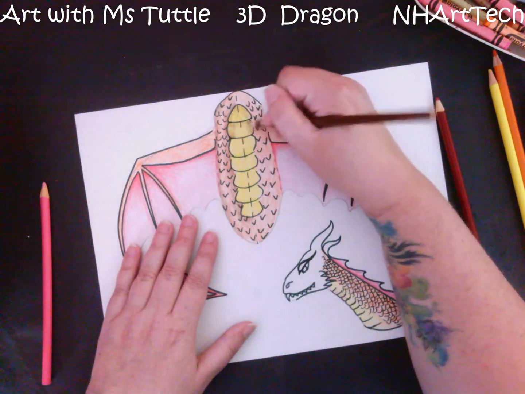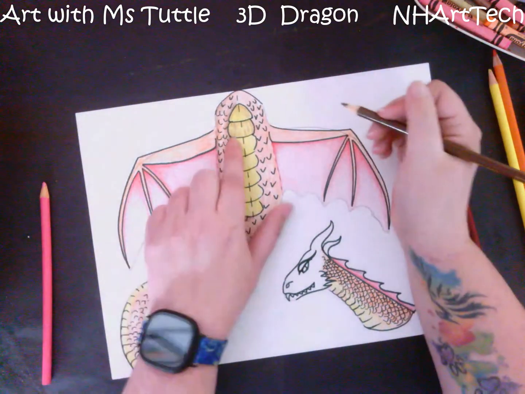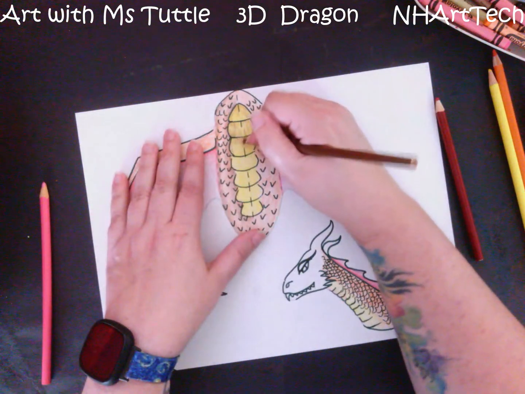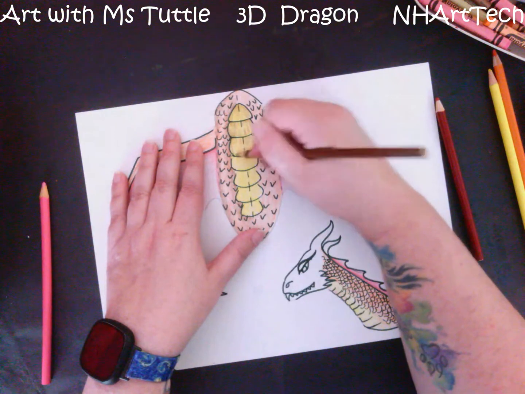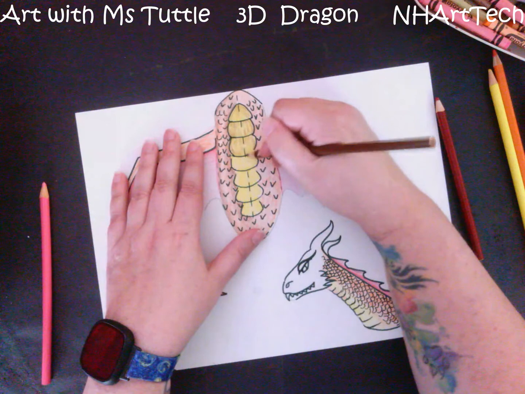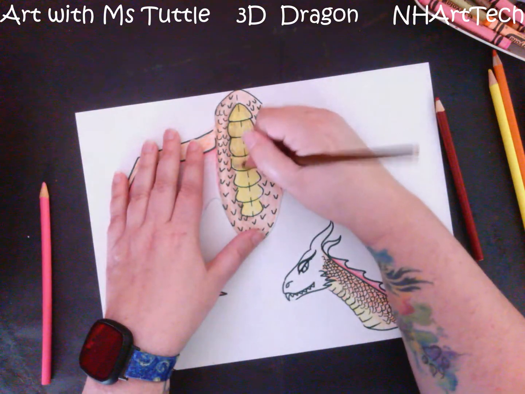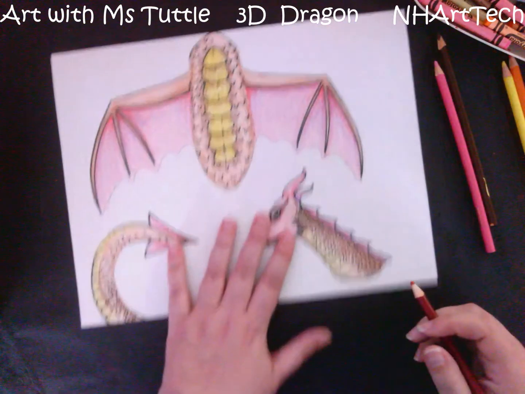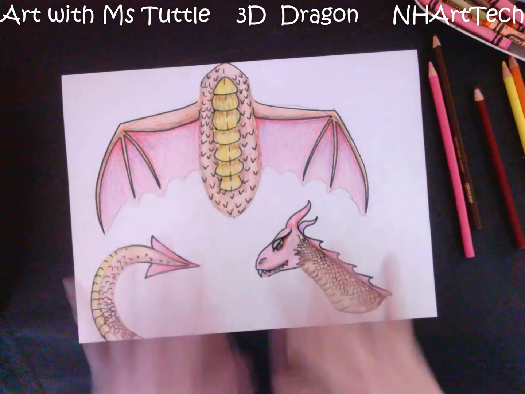What I like about this with the brown is that it still gives that yellow tint to it, but it helps it look a little bit more three-dimensional and makes it more interesting to look at. Even though this is a fantasy creature, it still helps it look a little bit more realistic.